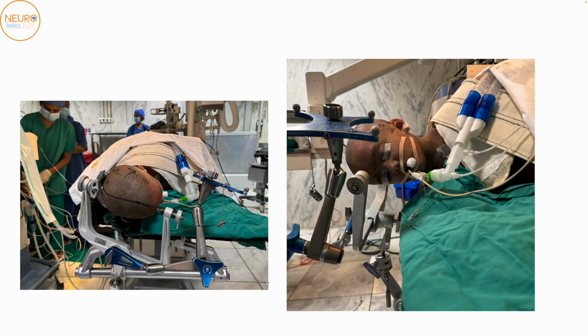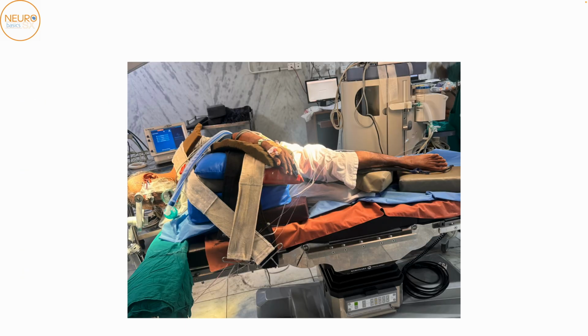So this is an example of a temporal craniotomy and the position for that. So as you can see over here, there's no cervical flexion, there's no rotation of the head. And here we have not given any lateral flexion. These are what is being done with the rest of the body.